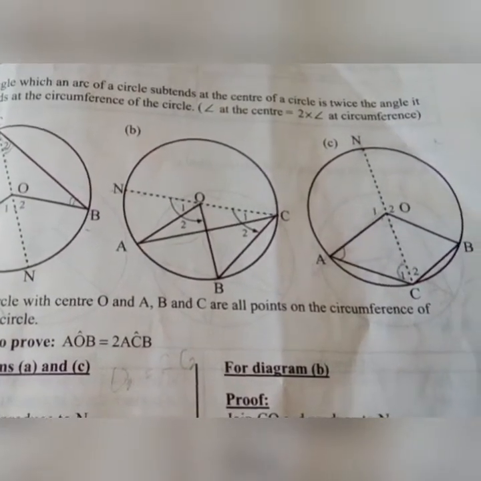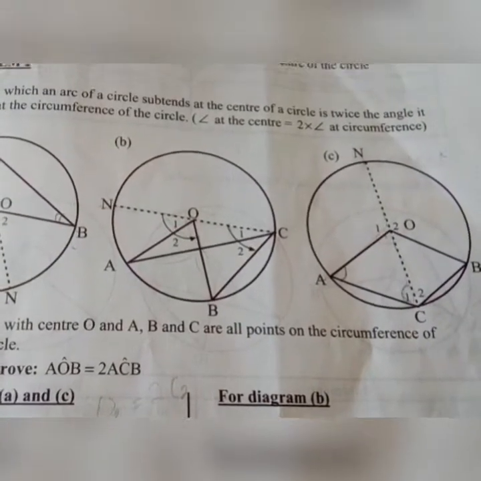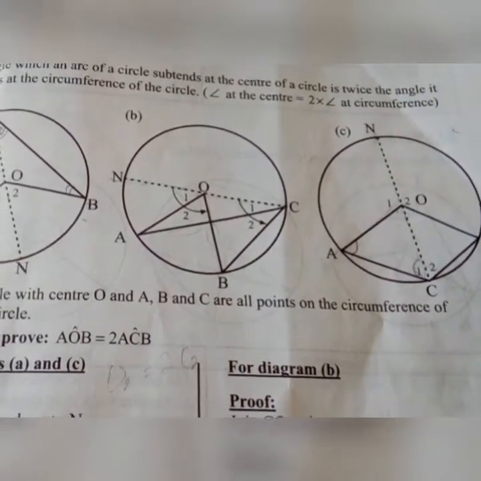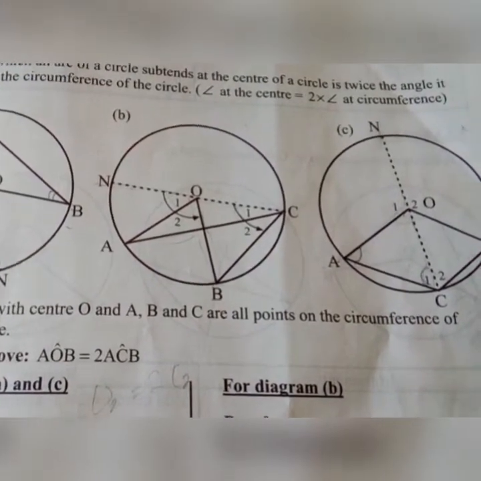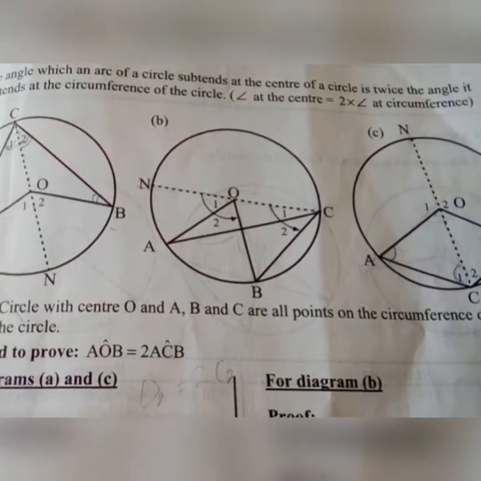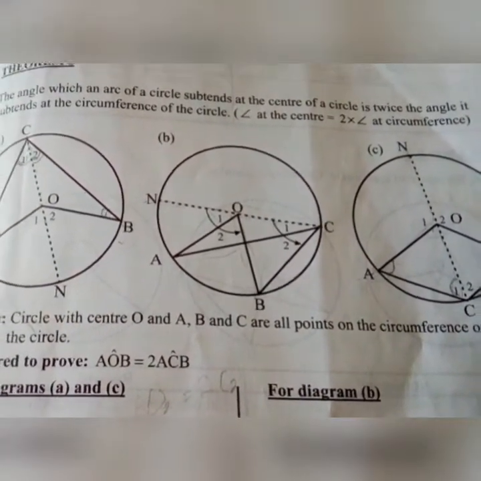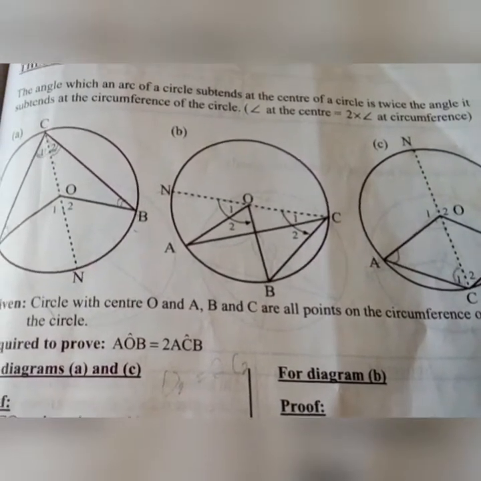Now let's look at circle A. Theorem 2 says the angle that an arc... First, what is an arc? In this circle we have an arc AB. An arc is a portion of a circle between 2 points. So this theorem says the angle that an arc subtends on the center is twice the angle at the circumference.